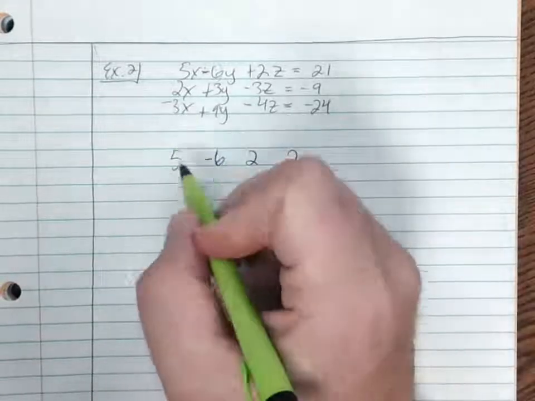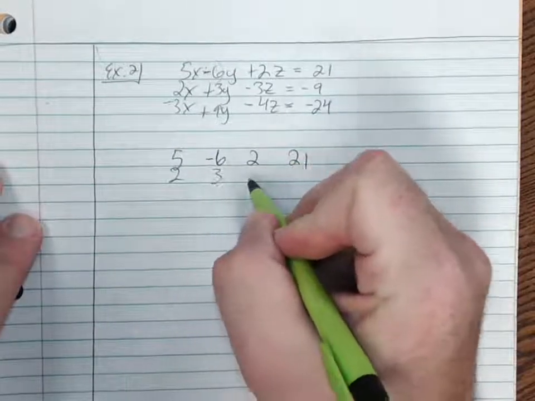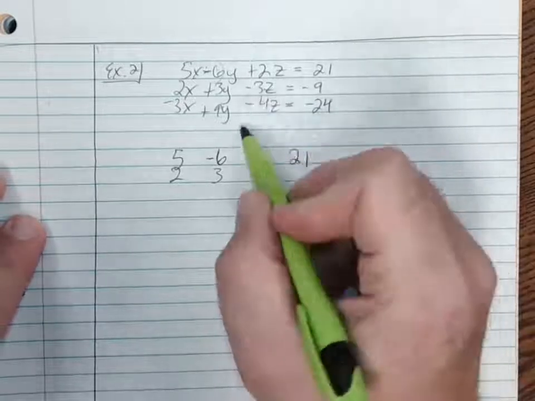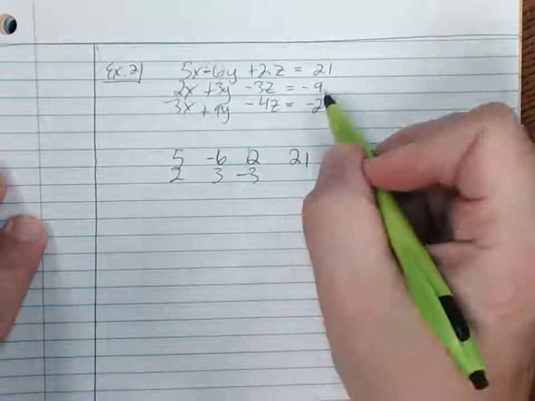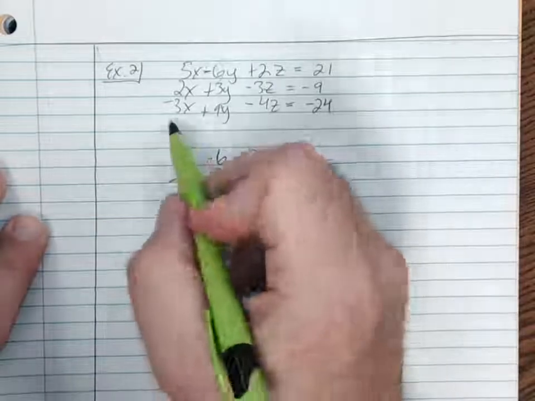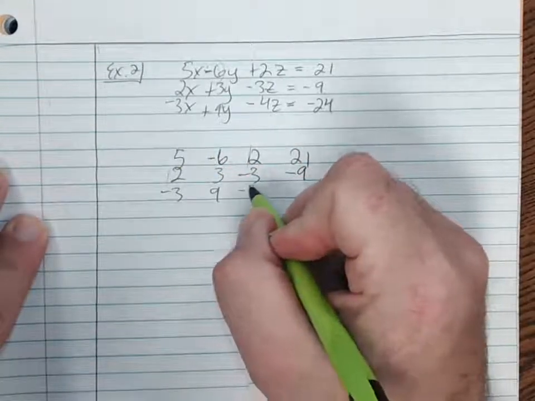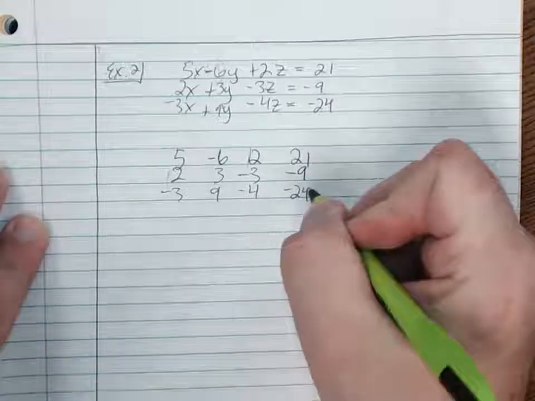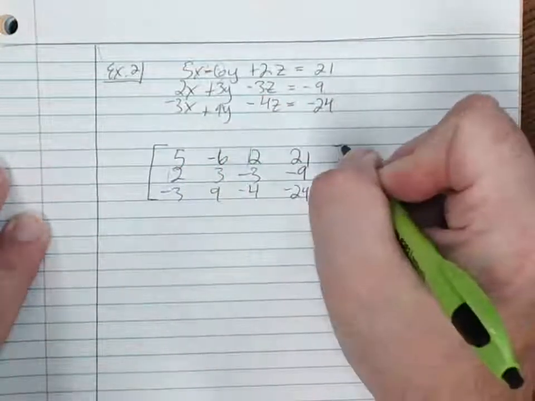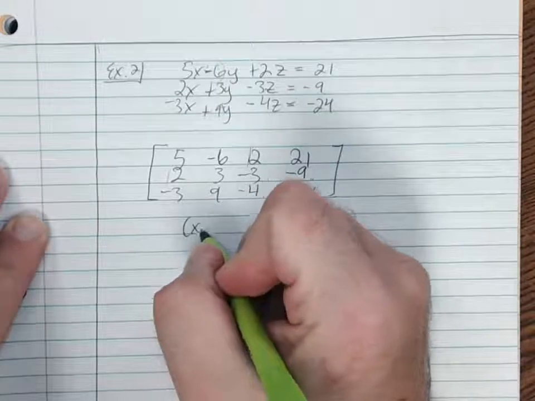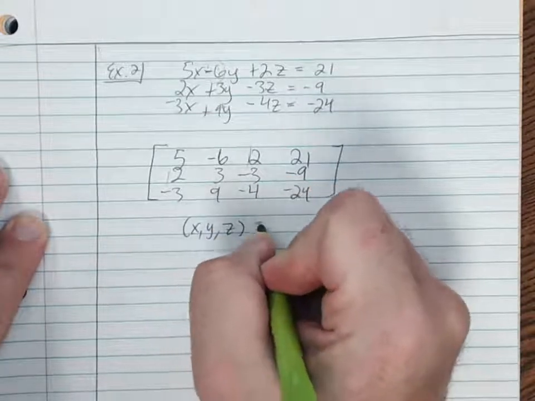All right, so we've got positive 2, positive 3. This is negative 3, and negative 9. Then on the bottom row, negative 3, positive 9, negative 4, and negative 24. X, Y, Z will equal.